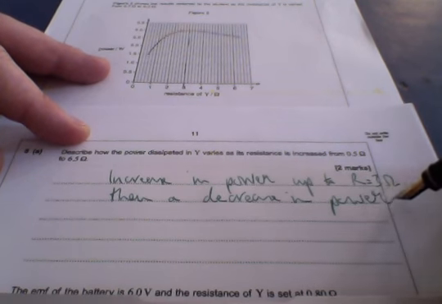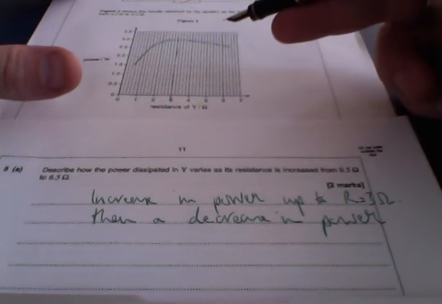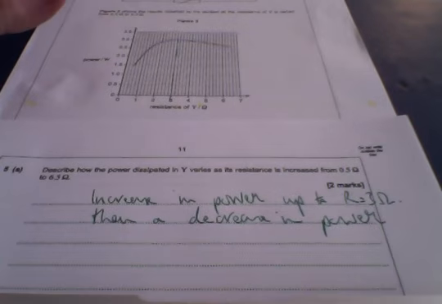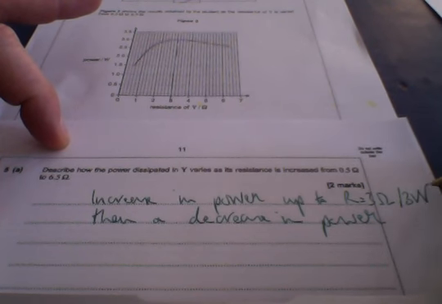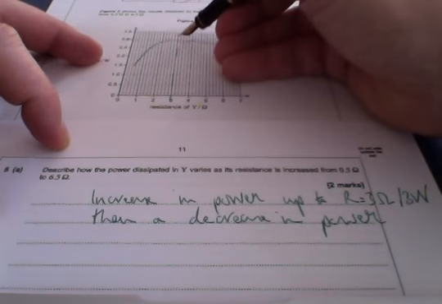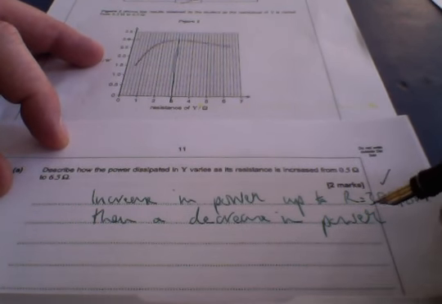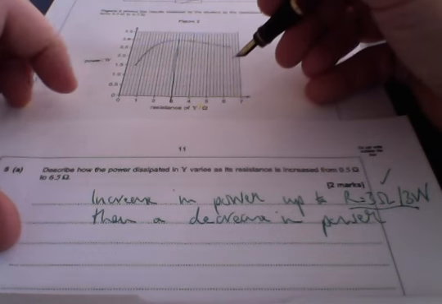You're not looking to really comment on the maximum power theory, though this is what it's alluding to. You just need those 2 points to get your 2 marks. You could alternatively have said 3 watts here, referring to the other axis, but either would have got you the full mark. So if you're ever given a question with graphs, make sure you state exactly the values, don't just describe loosely.